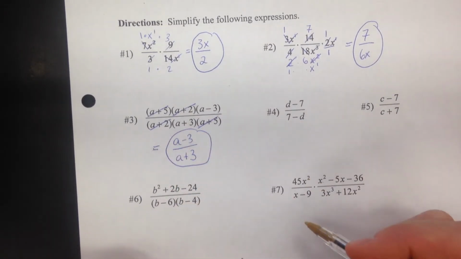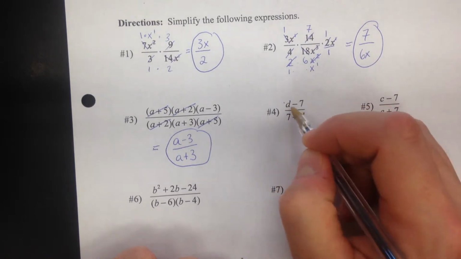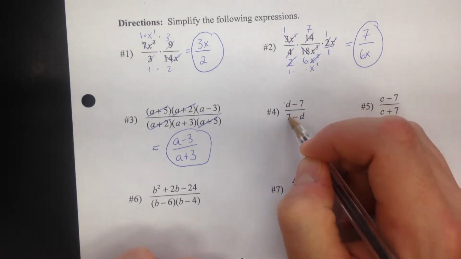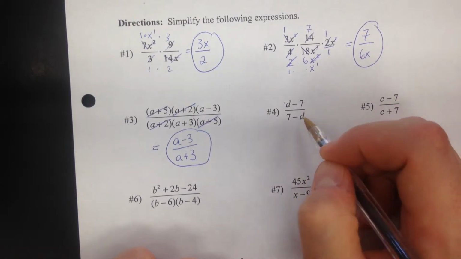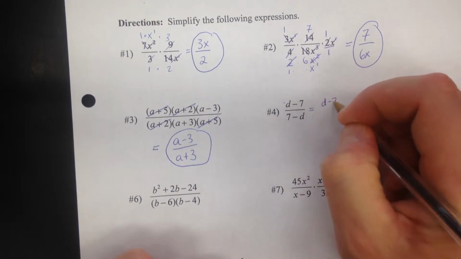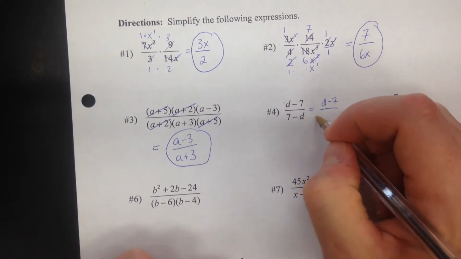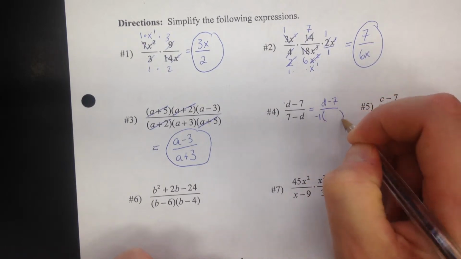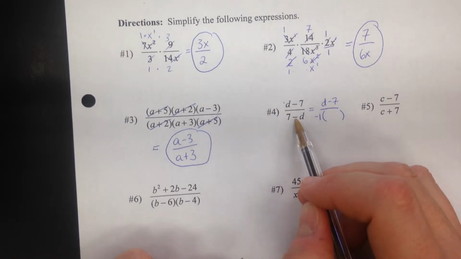That's done. Now, number 4, this is d minus 7, and this is positive 7 minus d. What's happening here, I could take the bottom of this, the denominator, and factor out a negative 1. And what would happen, this would become a negative 7, and this would become a positive d.